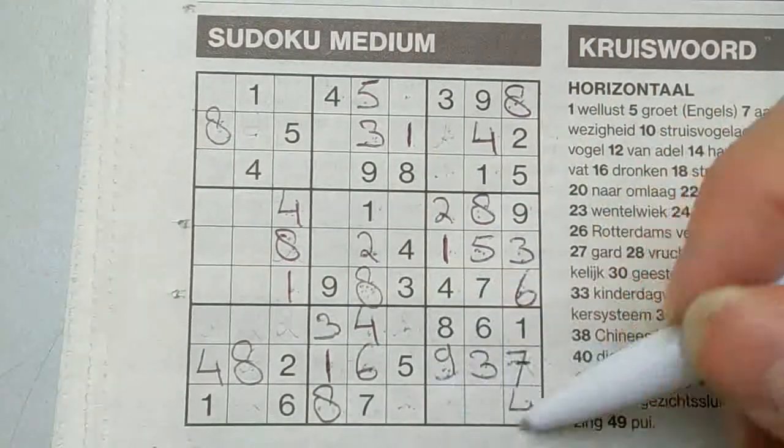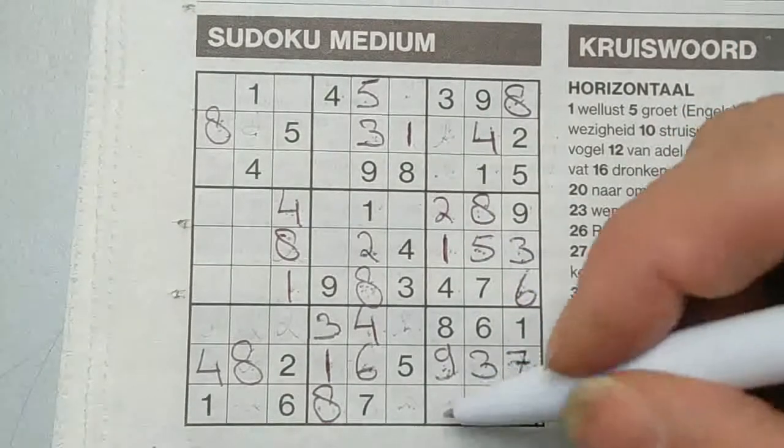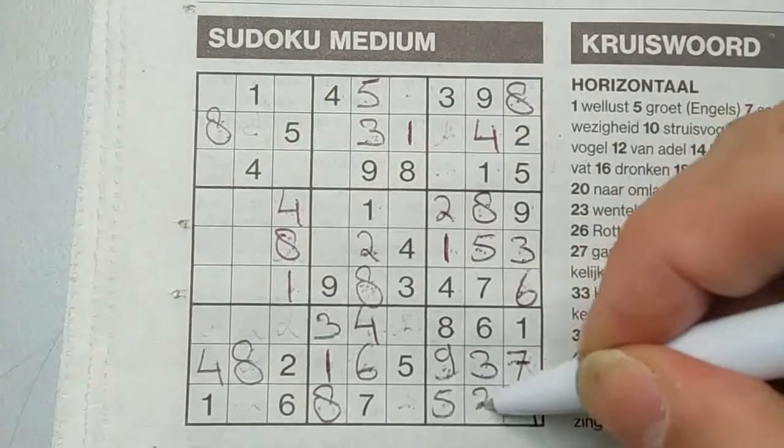2 numbers left in this big square for the numbers 5 and 2. We have a 5 there, so no 5 here. 5 should be here, and the 2 goes there.